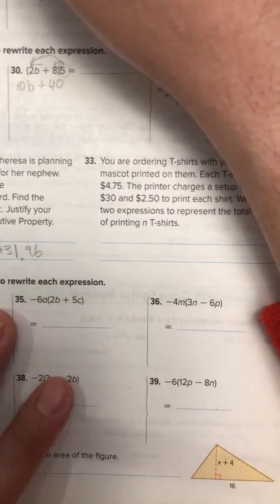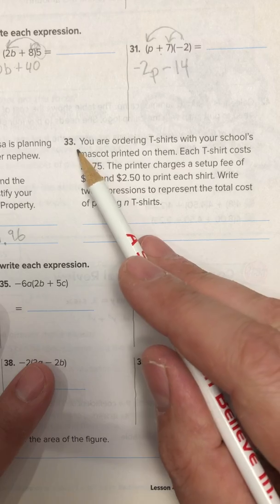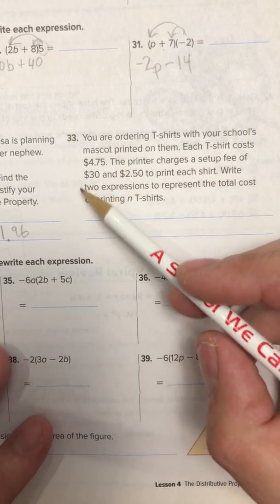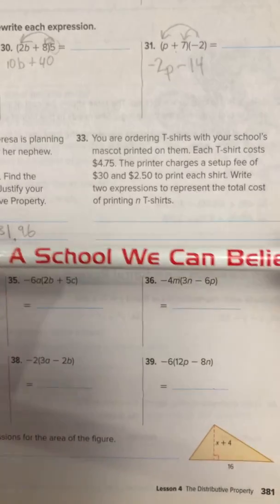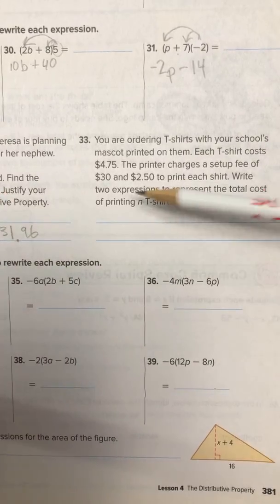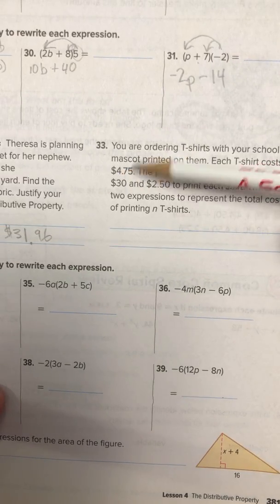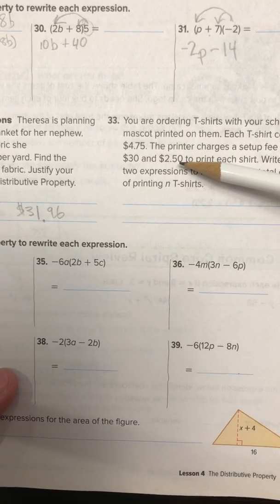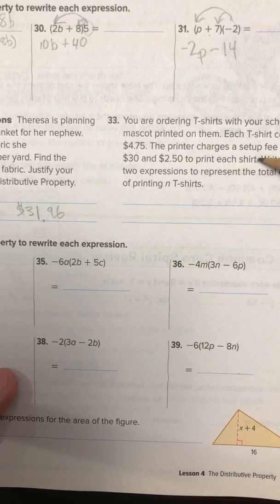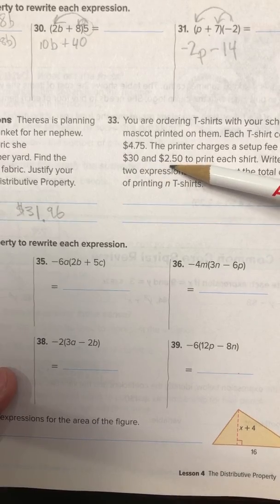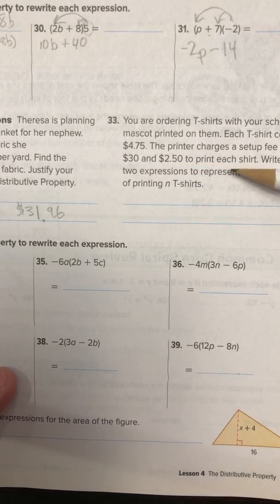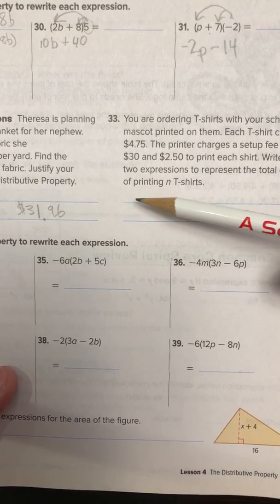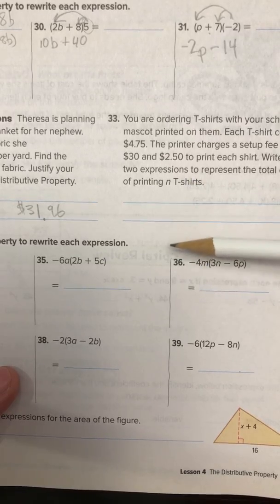Now let's look at number 33. You are ordering t-shirts with your school's mascot. Go Cardinals. St. Joseph's. You are ordering t-shirts with your school's mascot printed on them. Each t-shirt costs $4.75. The printer charges a setup fee of $30 and $2.50 to print each t-shirt. Write 2 expressions to represent the total cost of printing n number of shirts.